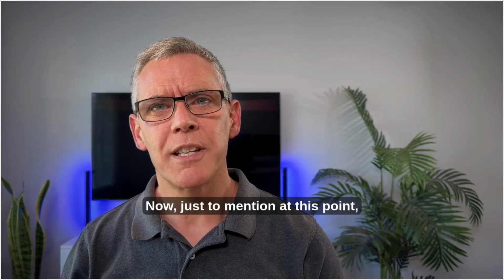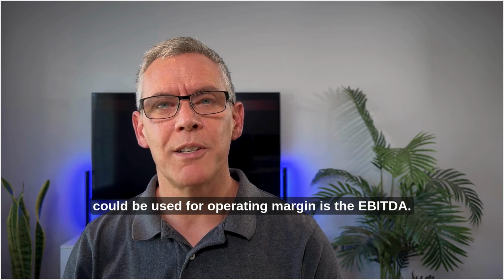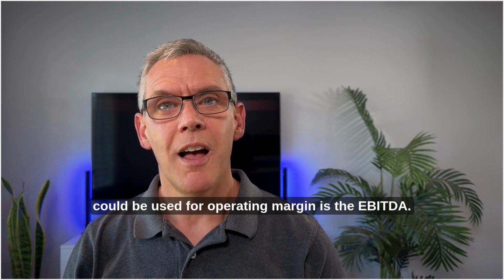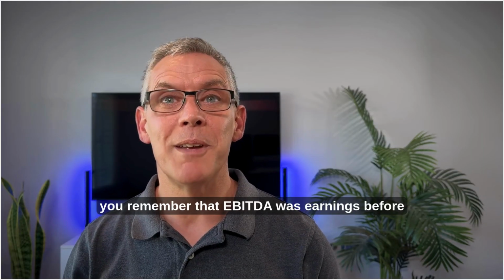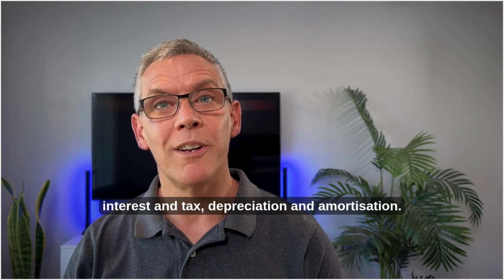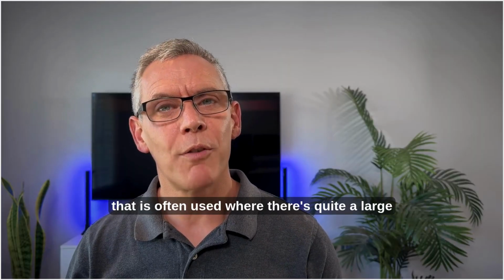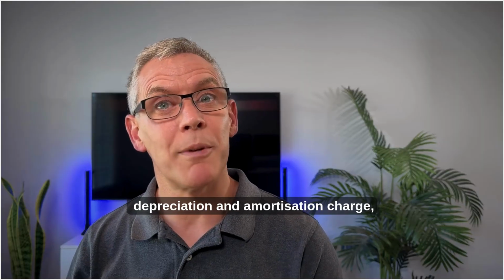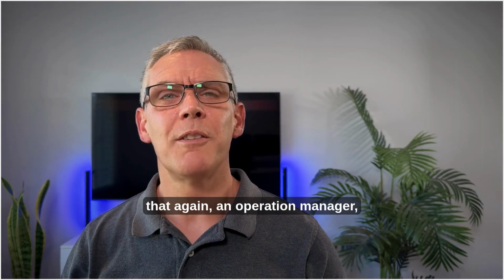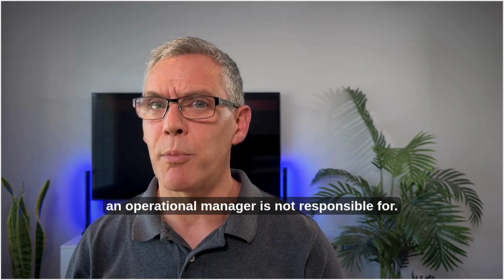Now, just to mention at this point, another common measure that can be used for operating margin is the EBITDA. And if you did the introduction to financial statements, you remember that EBITDA was earnings before interest and tax, depreciation and amortization. Now, that is often used where there's quite a large depreciation and amortization charge that, again, an operational manager is not responsible for.